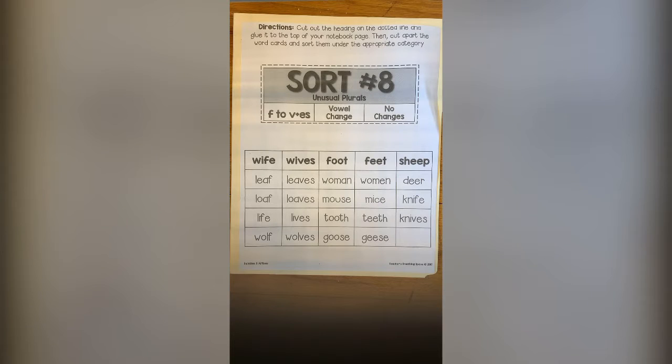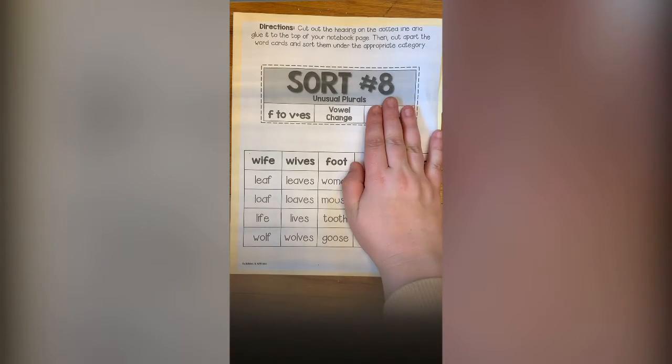Hello Emerson students, this is Miss Gaber and today we're moving on to a new sort. Our sort is number 8 and we're focusing on unusual plurals.